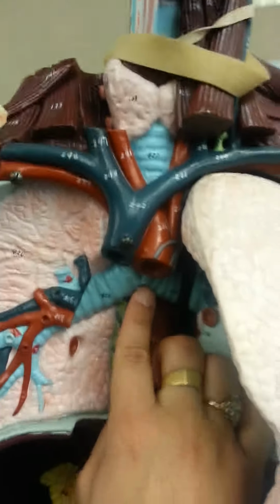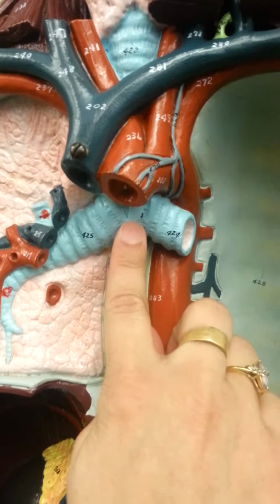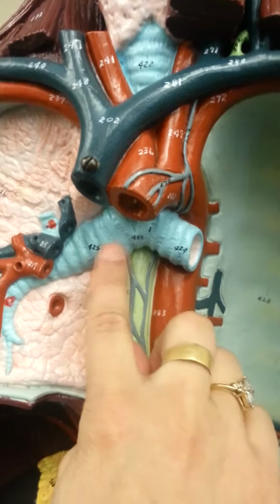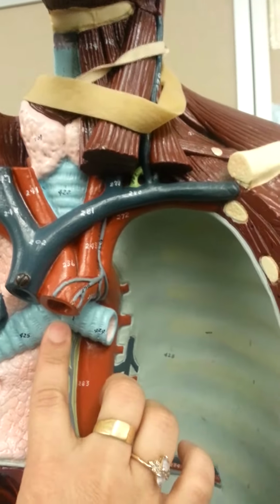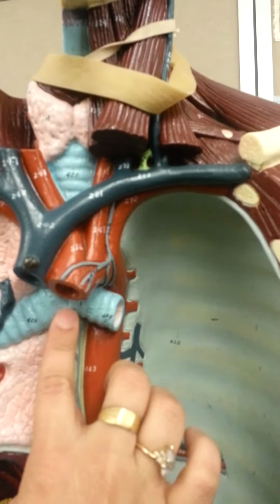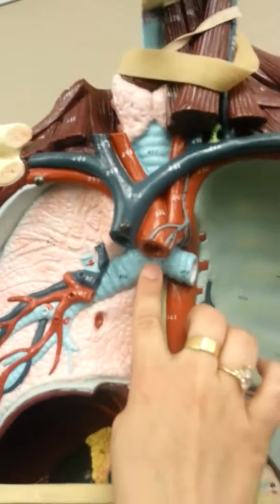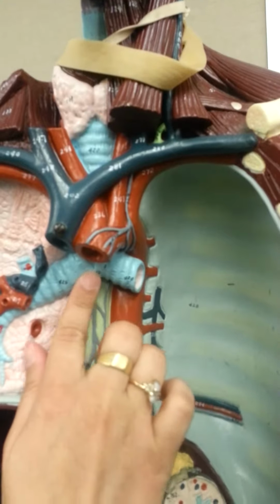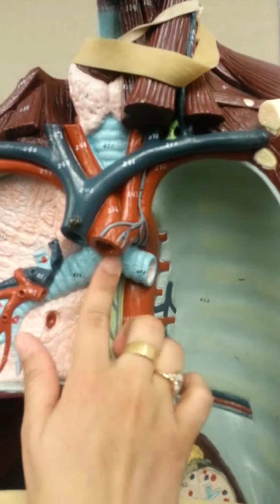Yes. So right here, let me just remove this lung. Right here is the carina. It is the first of the bronchi. Let me rephrase that. It is the first cartilage of the bronchi. Bronchi is plural. So it is the primary bronchi.